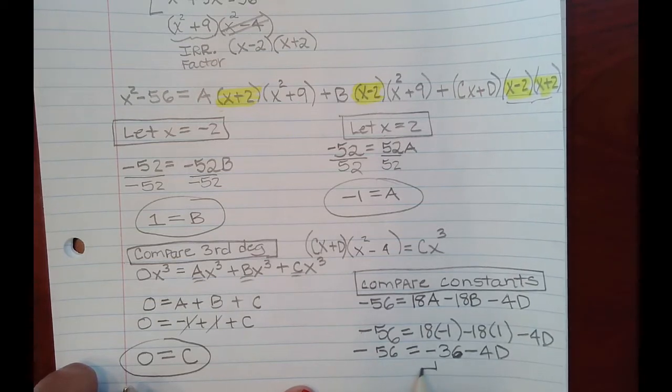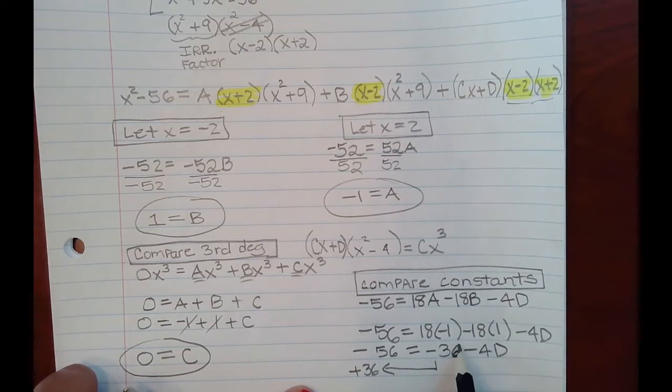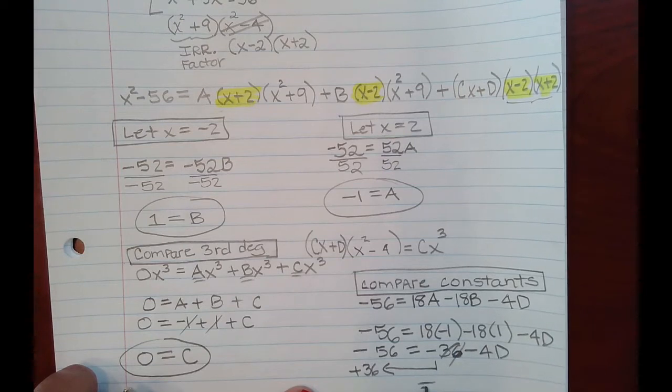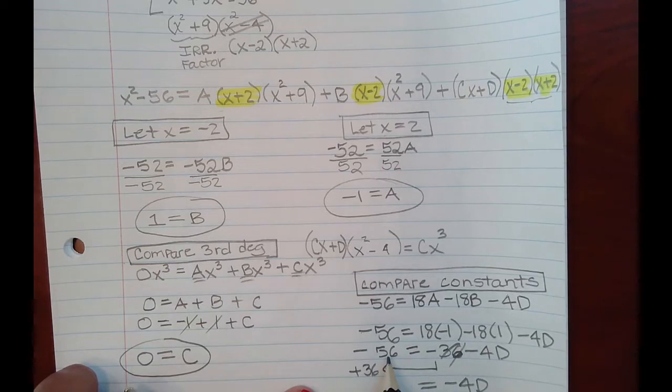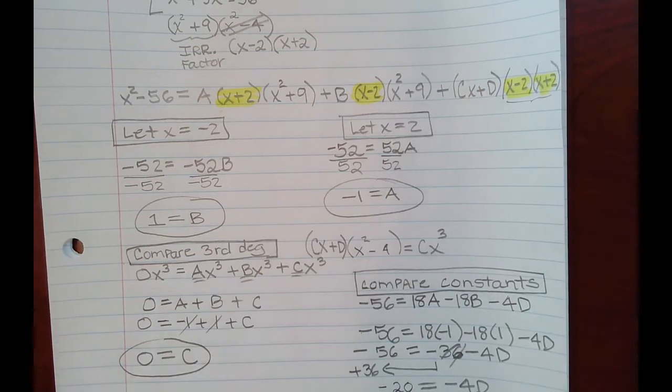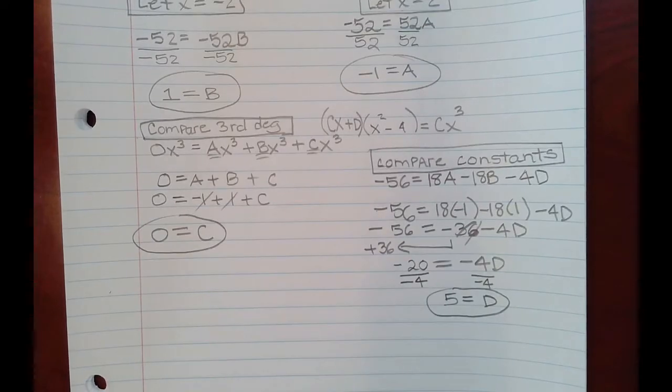Okay, then I'm going to bring this negative 36 over here, at which point it'll be positive 36. This will no longer be here, leaving us with just negative 4D. Negative 56 plus 36 is negative 20. And then by the time you divide off this negative 4 to solve for D, you have D is equal to 5. And thus we have all 4 parts of the numerators.